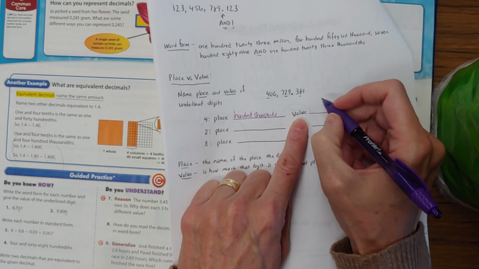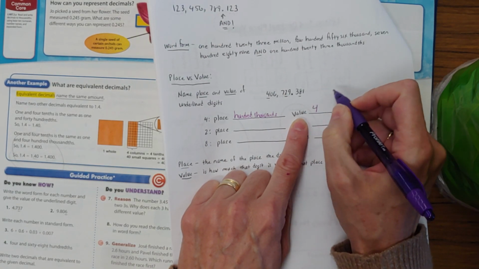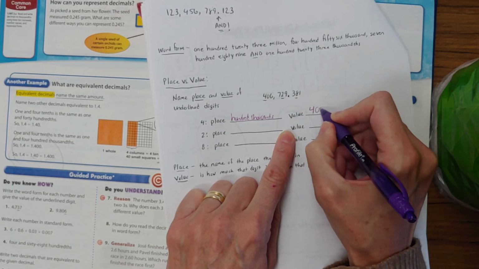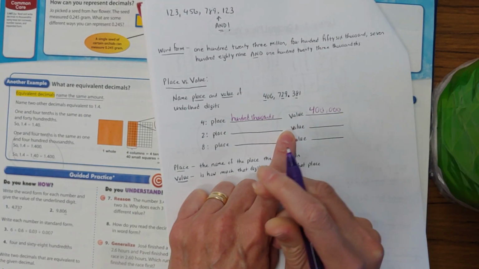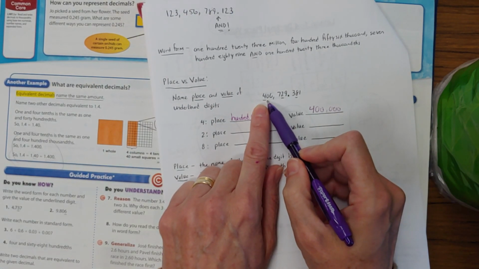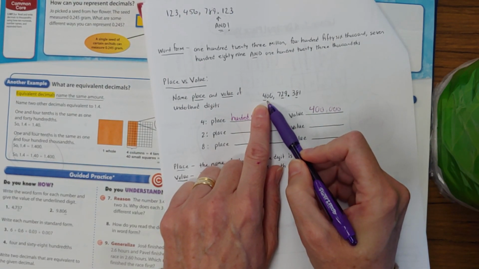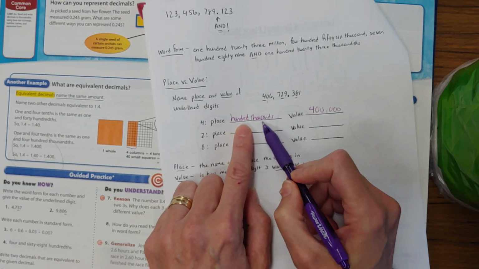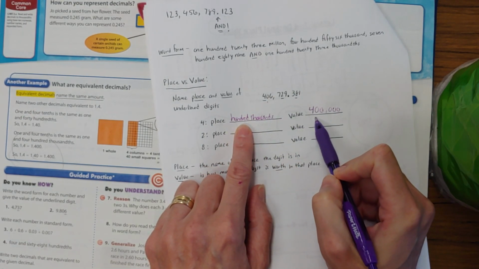Now, what is its value? What is its value is that digit and everything after it becomes a 0. It's a 4 and it's in the 100,000s place. So its value is 400,000. Okay? If this digit were a 6, its value would be 600,000. If this digit were an 8, its value would be 800,000. Okay? So I have to look at what place it's in and then put that digit there.